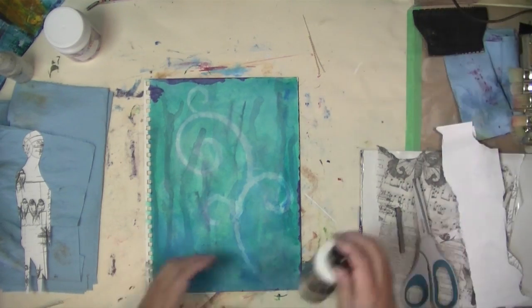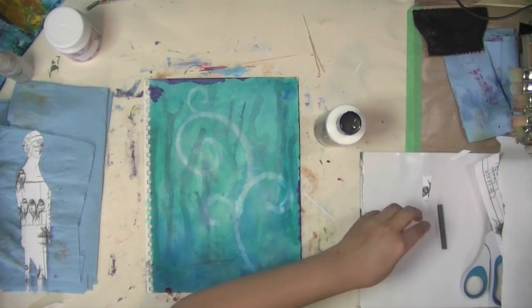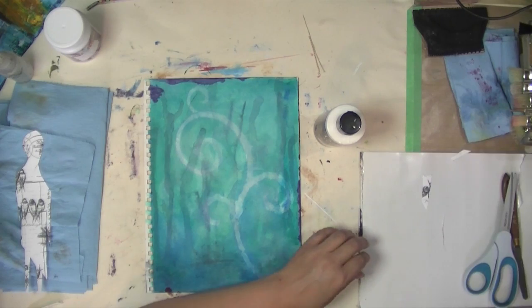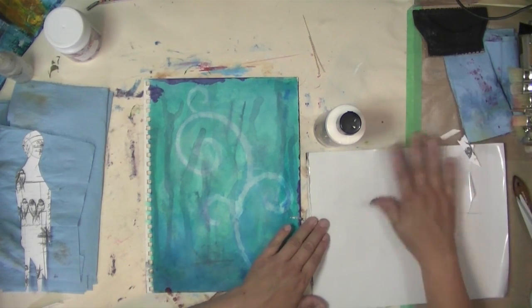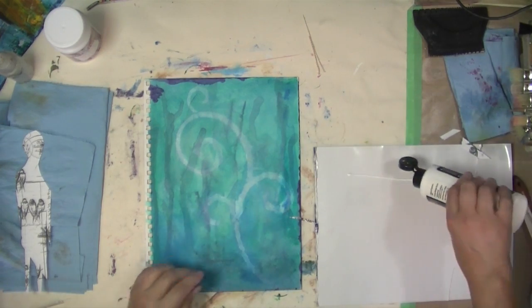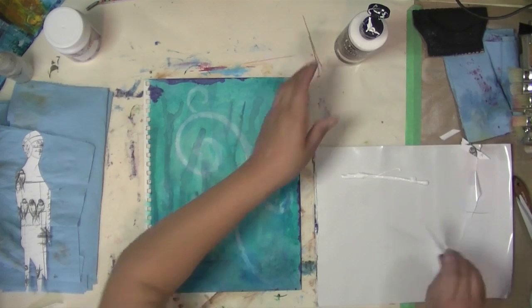And for that, I thought what I would do, I'm also going to use that paper. I'm just going to use some Traditions paint and get a paint scraper.